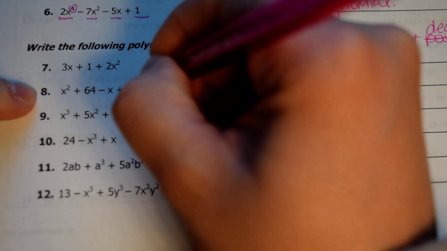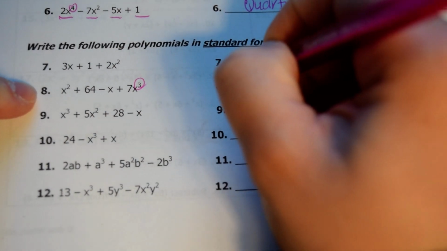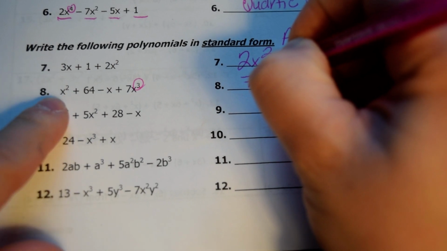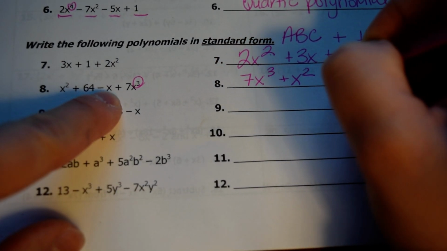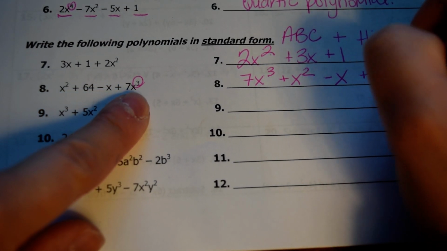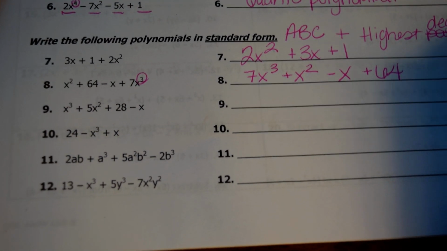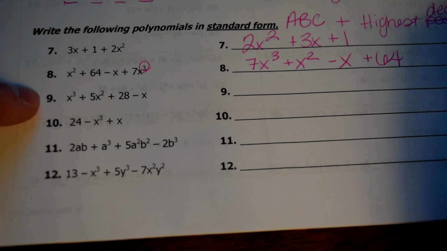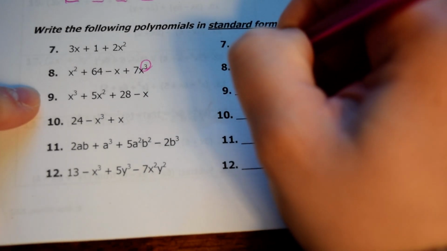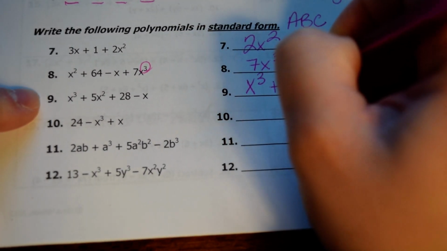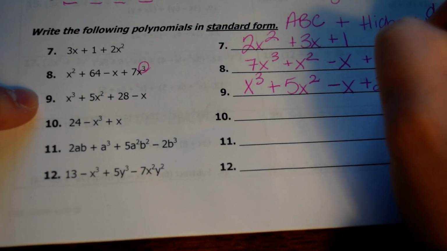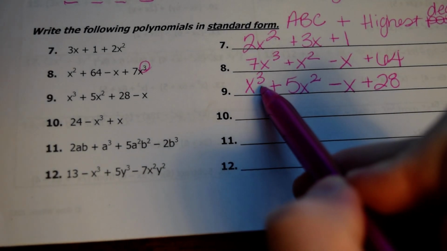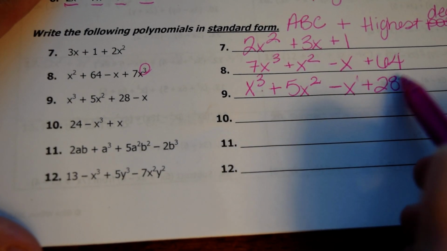The next one, the highest degree is a 3. I'm going to circle it. 7x cubed. Our next degree is a 2. Then we have a degree of 1. And then we have our constant, which is always last. Okay, number 9. Highest degree is a 3. Second is a squared. We have minus x plus 28. Okay, so you see 3, 2, 1, and then no degree.